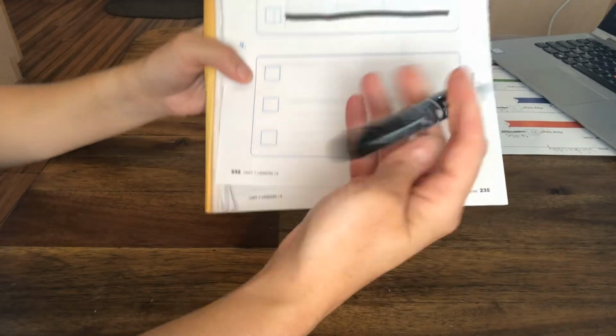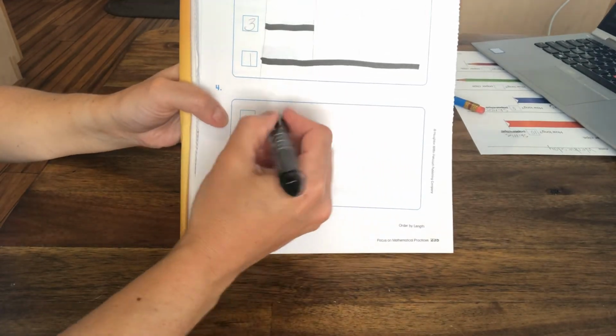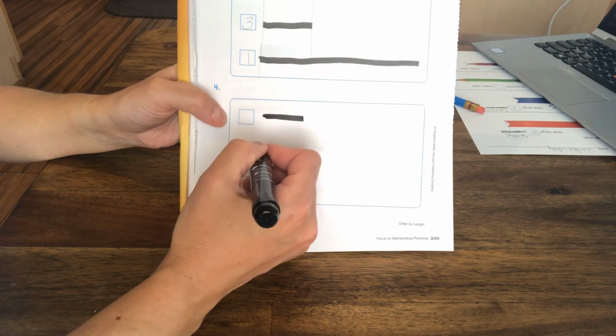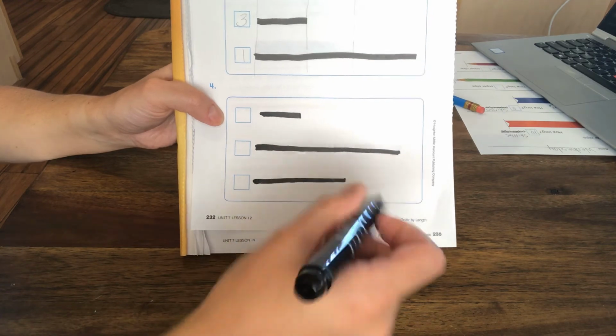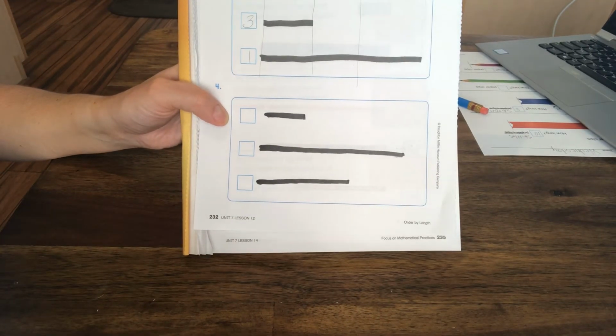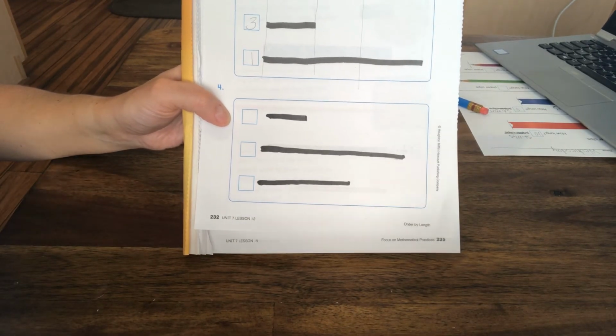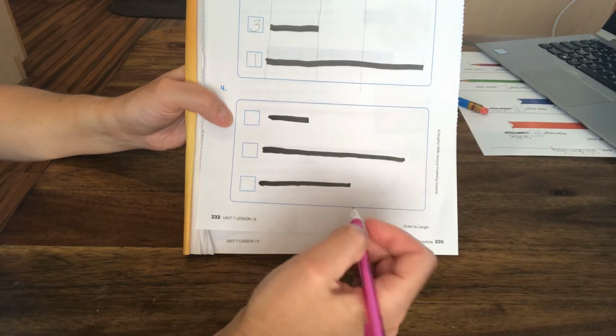Then they want us to do the same thing on the bottom one. So remember, try to start your lines in the same spot. And I'm just gonna draw my lines. You can do whatever you want. I'm gonna make mine that way. You can use markers, crayons, and then I'm gonna order them from longest to shortest.